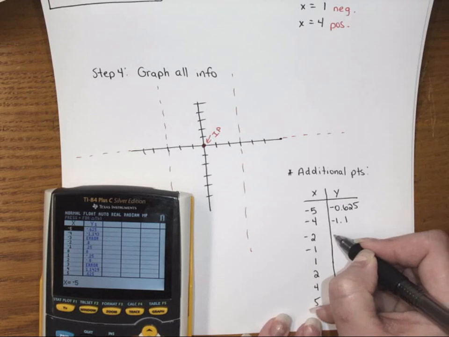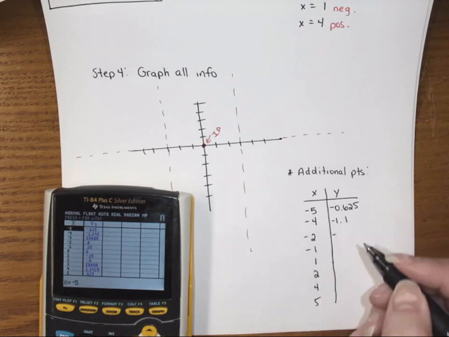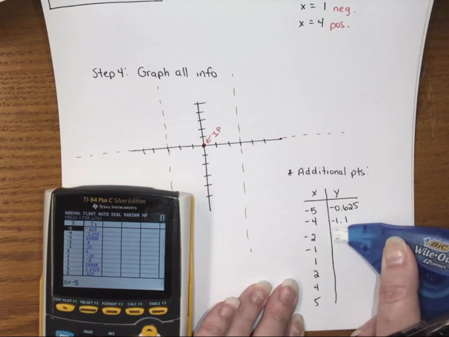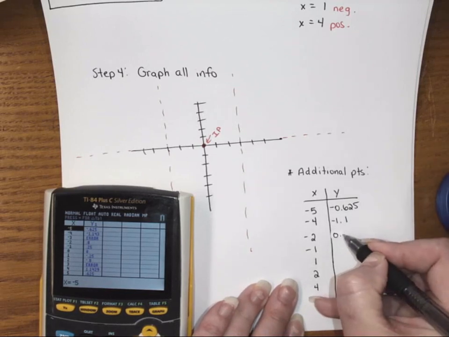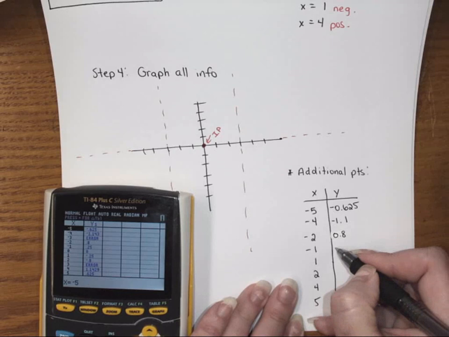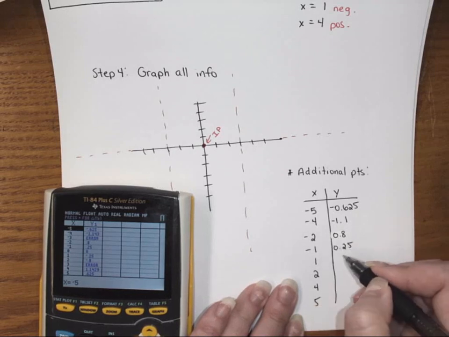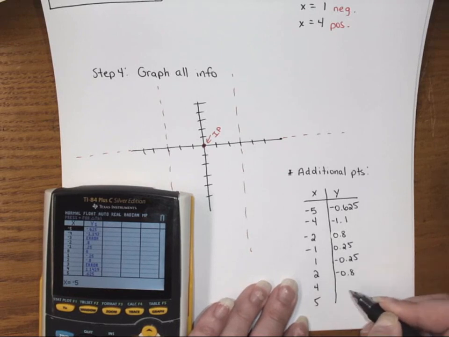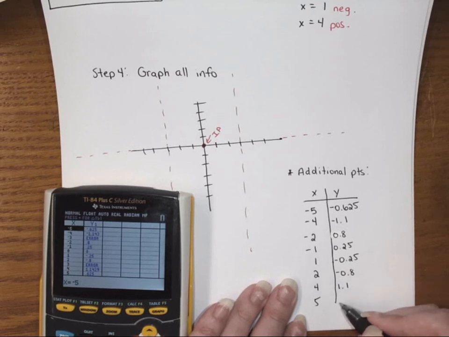At -2, it's not negative, sorry, it's just 0.8. At -1, it's 0.25. At 1, it's negative 0.25. At 2, it's negative 0.8. At 4, it's positive 1.1. And at 5, it's 0.625.